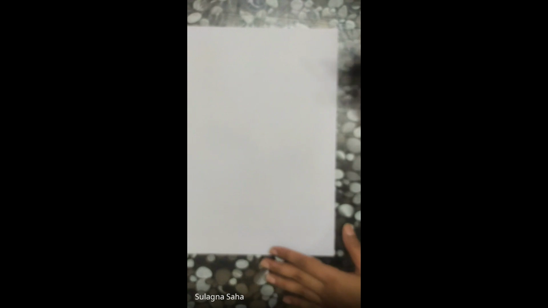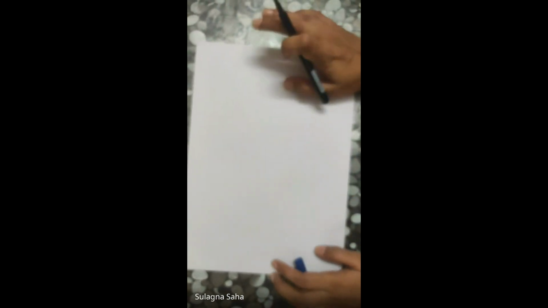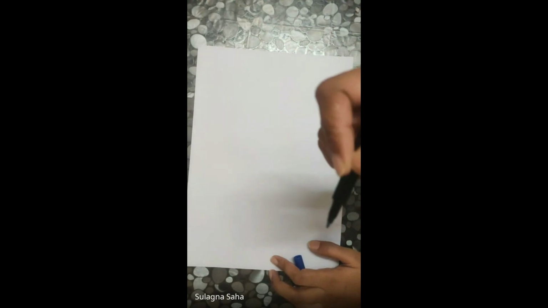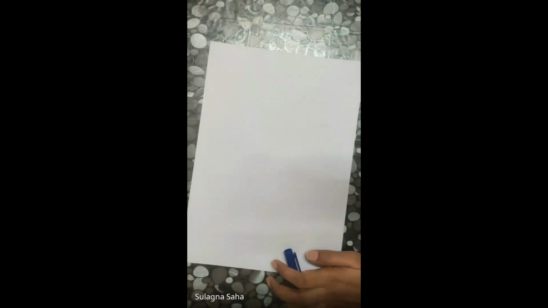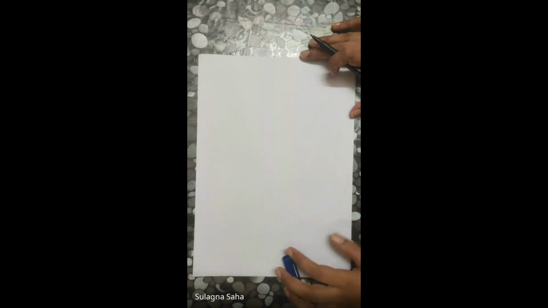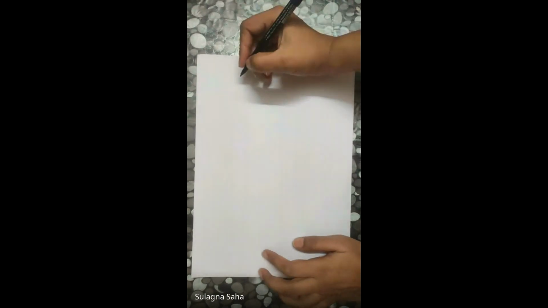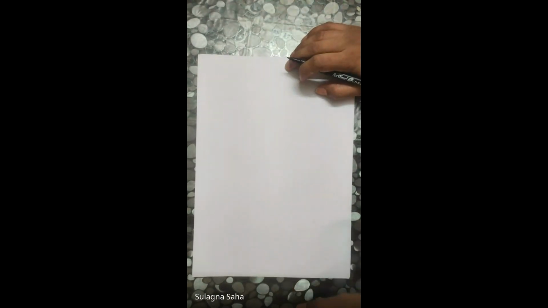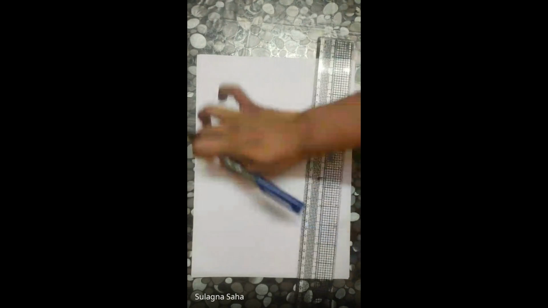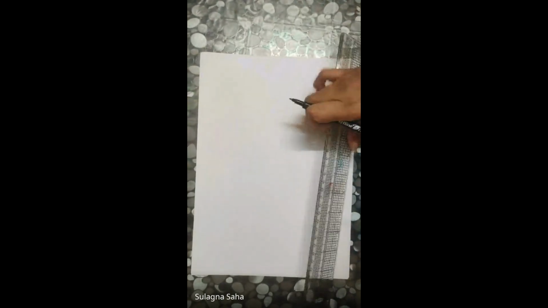Okay. So we start by the measurements that I have already. We are starting with the bodice. I'm using a marker pen so that it is visible better to you. Please use a pencil because otherwise you might get something wrong. You would not be able to erase it. Okay, so the first measurement we spoke about was the center back length. We are going to start by making a rectangle.